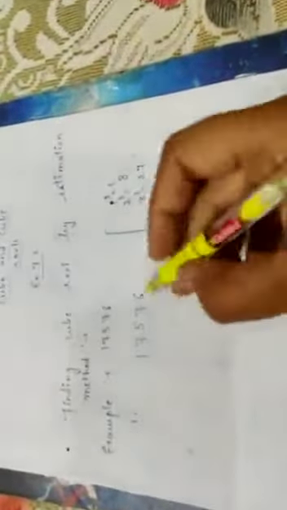While finding the cube root of a given number by using this method, we just have to remember three rules. In the first rule, what we have to do? First of all, we have to make a group of three numbers from the right side, or we can say from the end. So, 1, 7, 5, 7, 6. So just make the group.